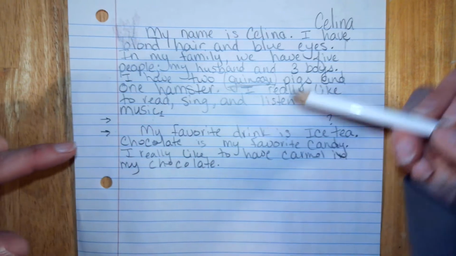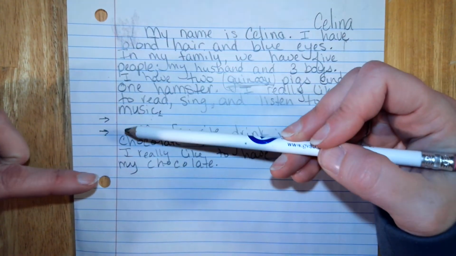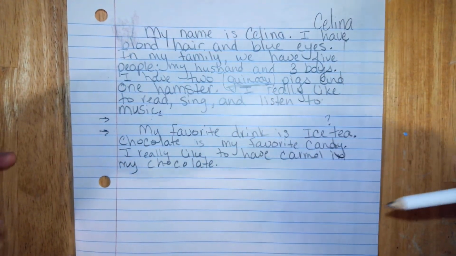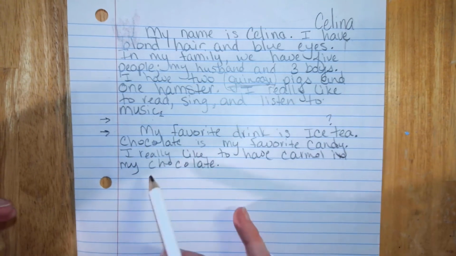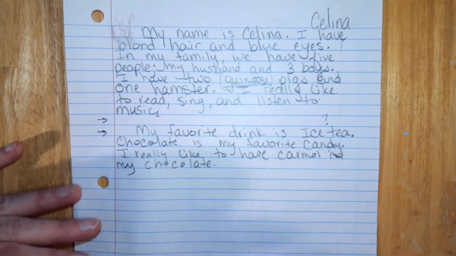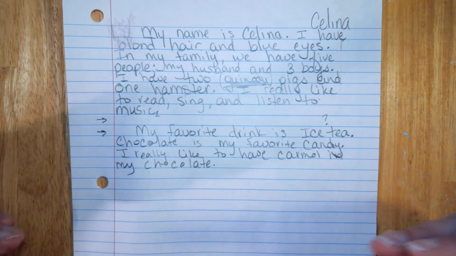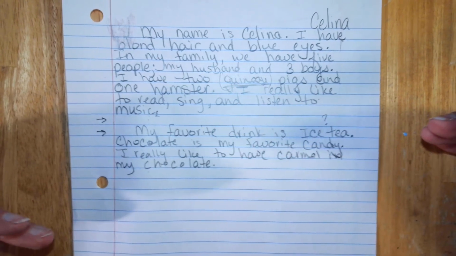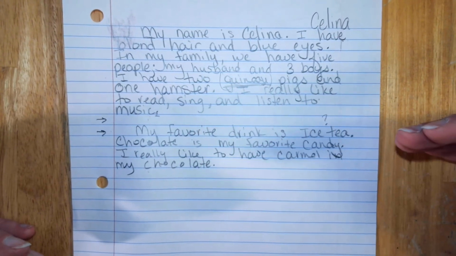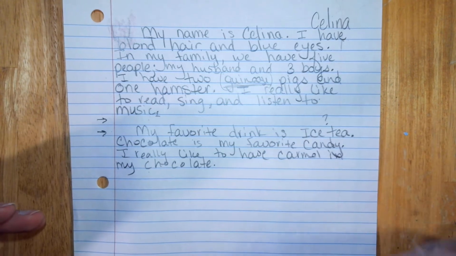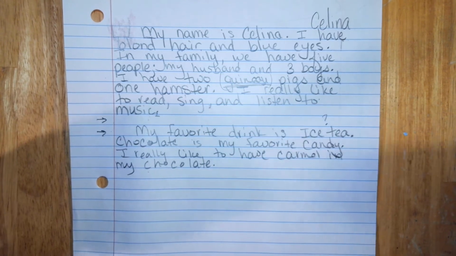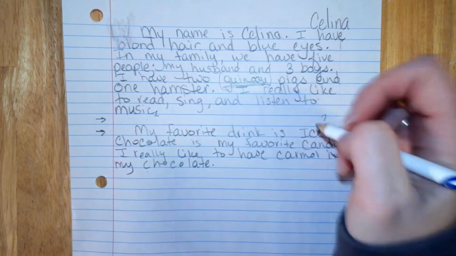Now notice, chocolate here is capitalized because it starts the beginning of my sentence. When I wrote chocolate here, it's not capitalized. It is lowercase because it's not a proper noun. It's a common noun. If I want to talk about iced tea, what is my favorite iced tea?